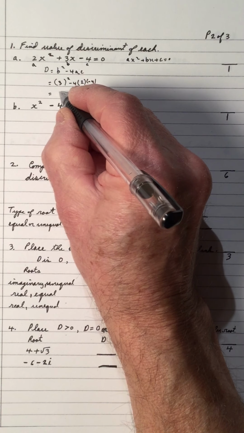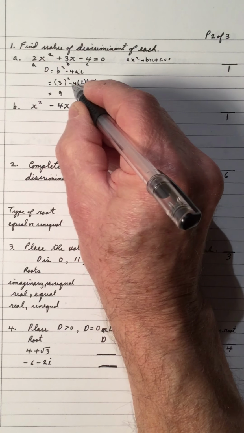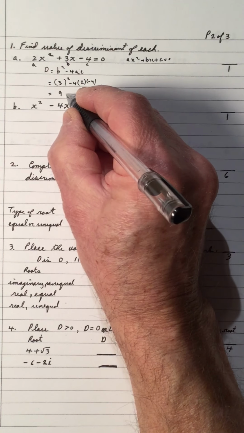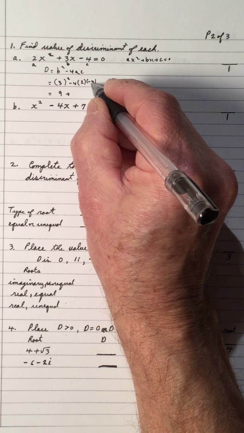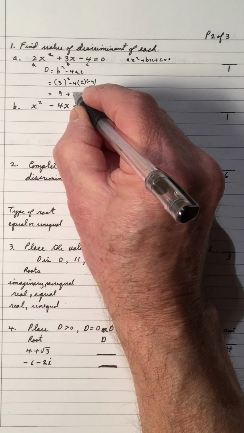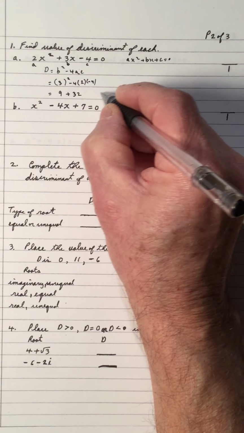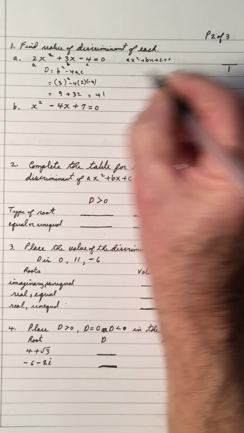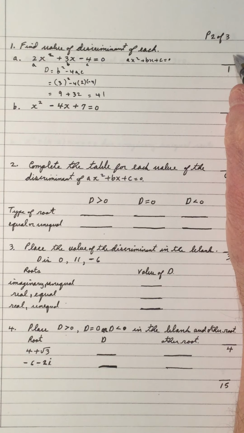We square first. 3 squared is 9. We multiply next. Negative times negative is a positive, and we get 16 times 2 is 32, and that adds up to be 41 for the value of the discriminant. And if you're correct, give yourself a mark.